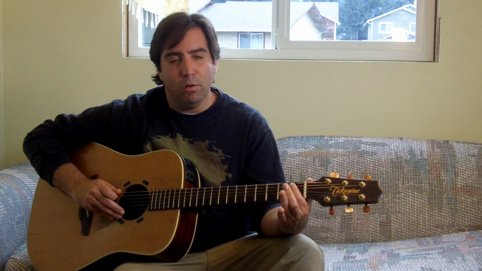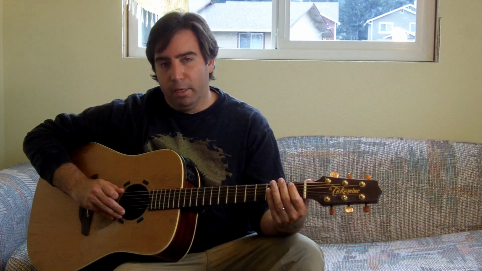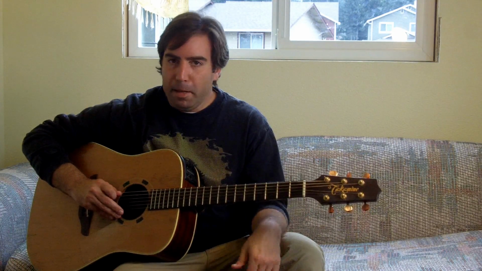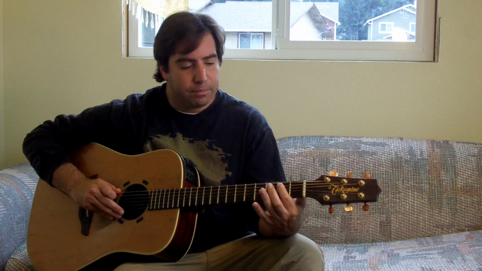Now the reason it's here on the 2nd fret and not on the 1st fret is because we said that the interval between any open string and the 1st fret is half a step, but we need a full step. So A and B is a full step, so B is here. The 1st fret will actually be B flat or A sharp. We'll talk about it in a little bit. Alright, so we got A, we got B on the 2nd fret.